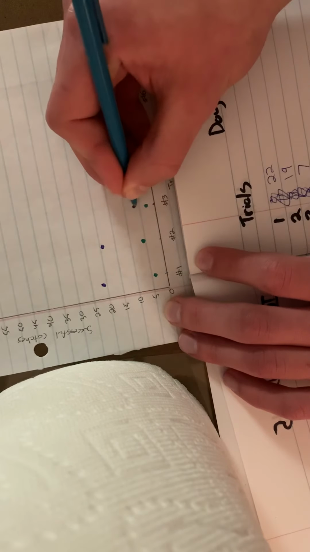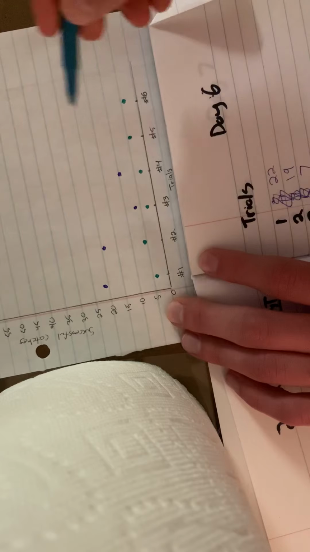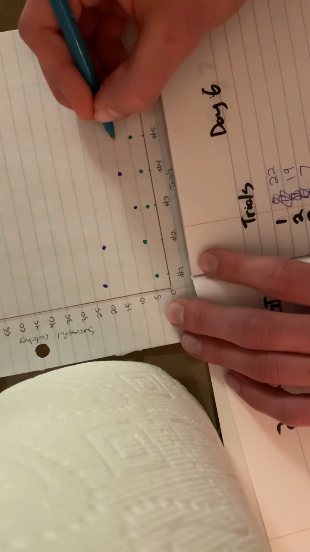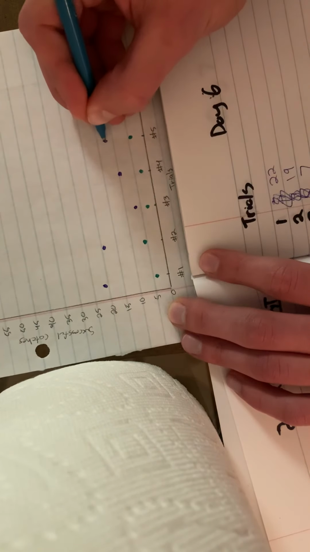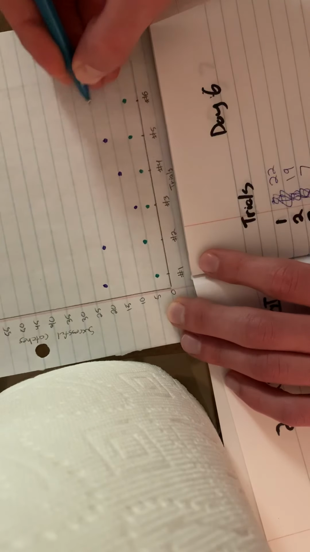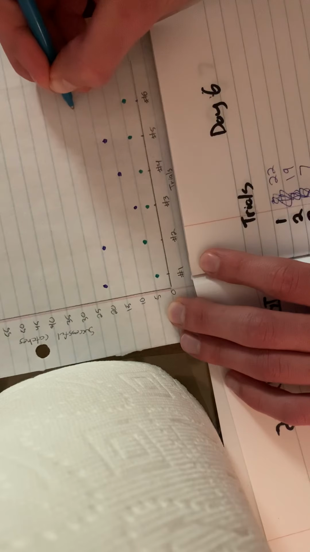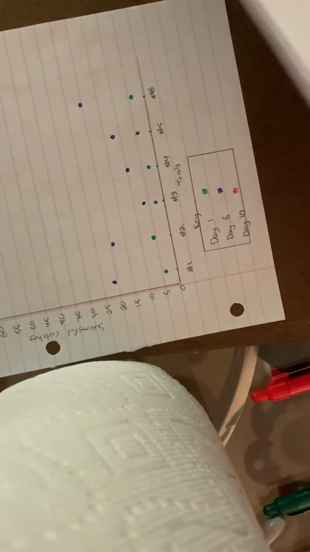And then you want to make sure again that these dots are pretty distinct, so you're able to understand the difference between the colors, and it shows a good representation of your data. Trial number 5, it's 13. So it's right in the middle, right about here. And then 21 for trial number 6. So I got to go up a little bit. So this is the 20 mark, so I have to go just a little bit higher. All right, so that is my completion for day number 6.